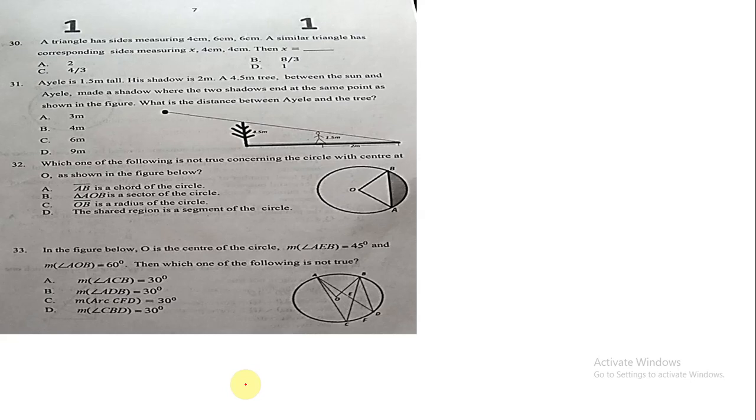Then divide both sides by the number with x, and you will find 8/3. So the correct answer for question number 30 will be choice B.